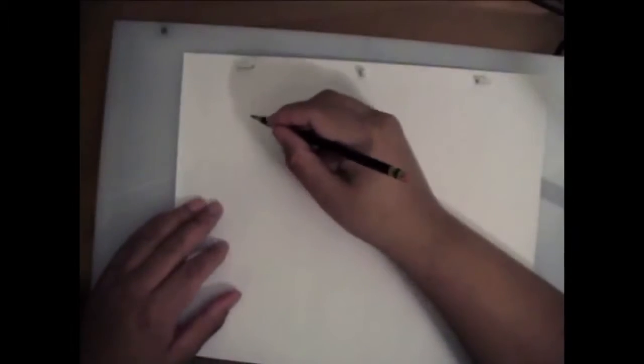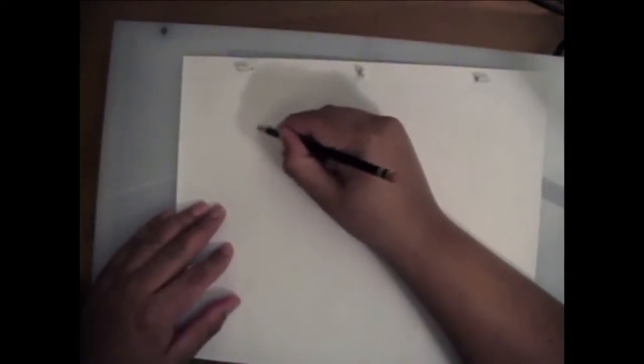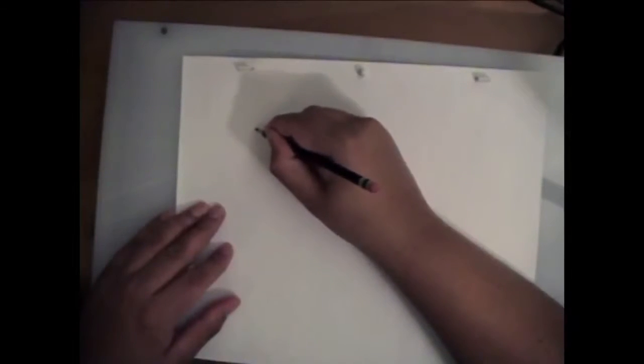All right. So when we had our panda bear, he was basically just sitting with his head resting on his hand.